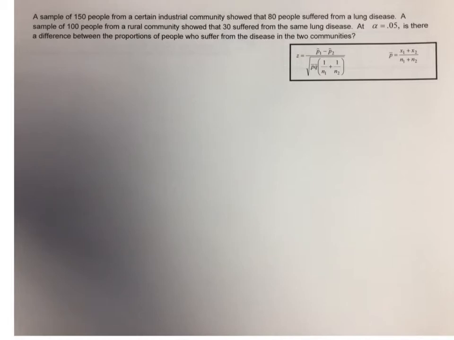So sticking with two-sample testing, now we're going to look at proportions. In this situation, we're dealing with an industrial community and a rural community, and we're talking about the lung disease that they suffer. 150 people were from one sample, 100 people from the other.